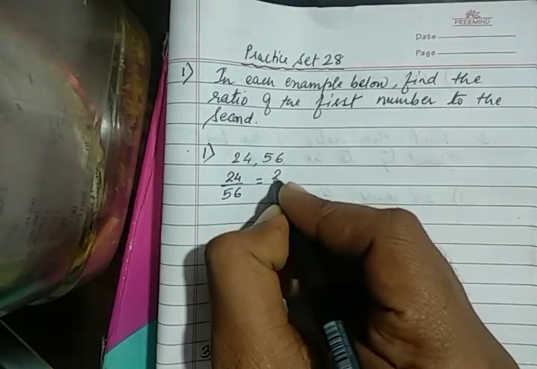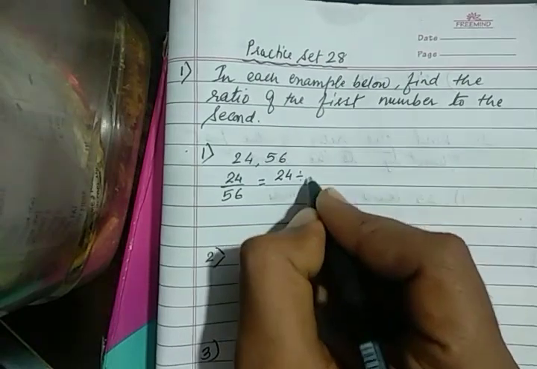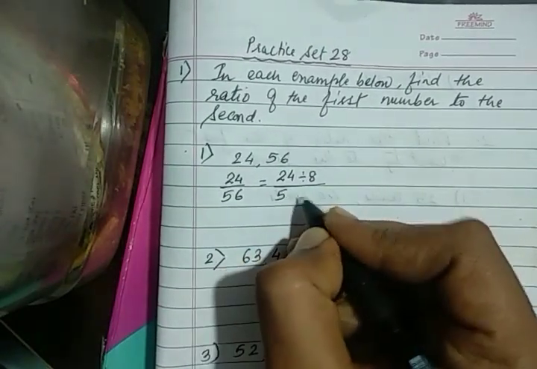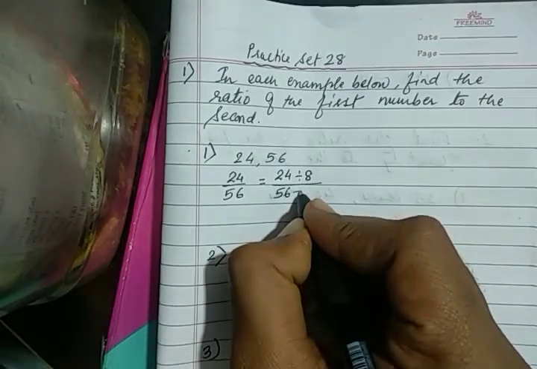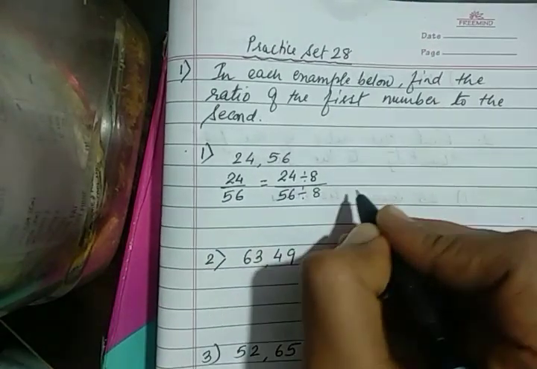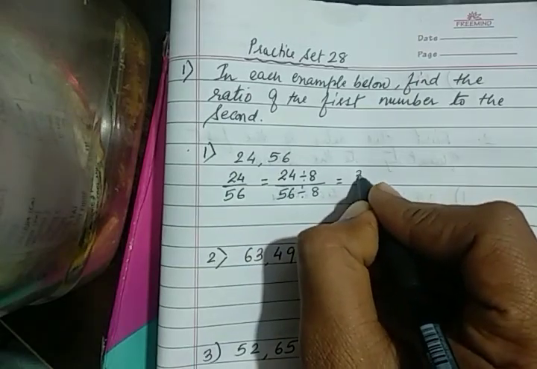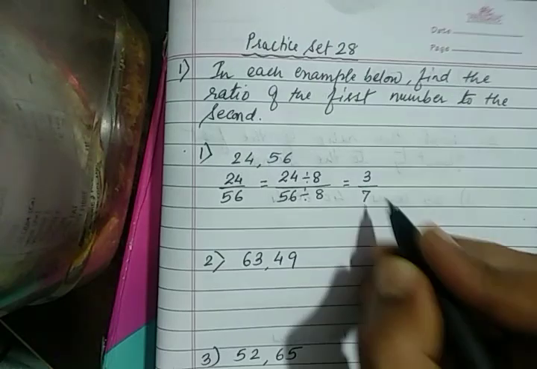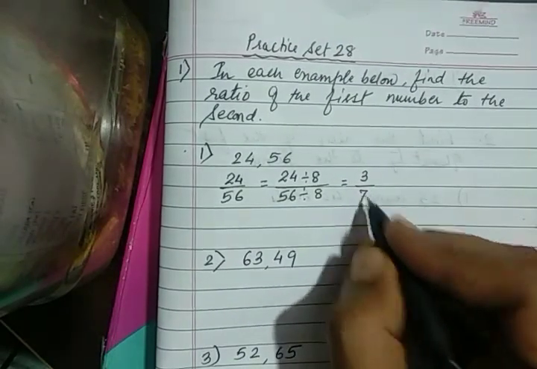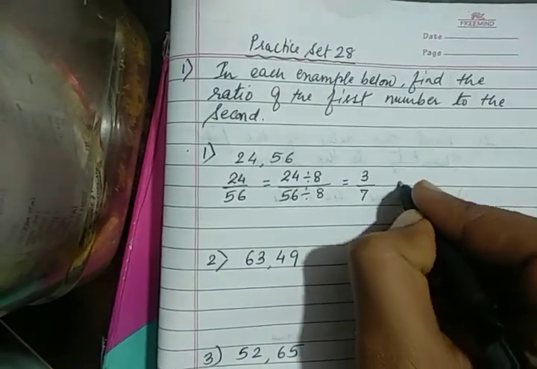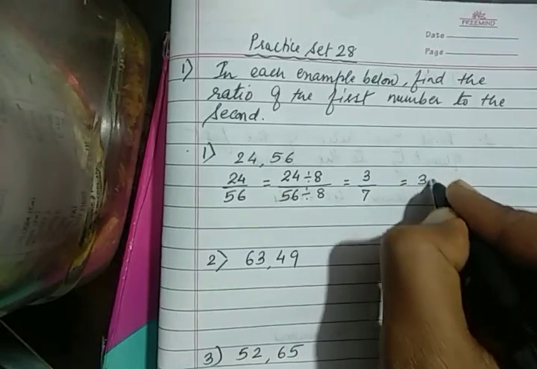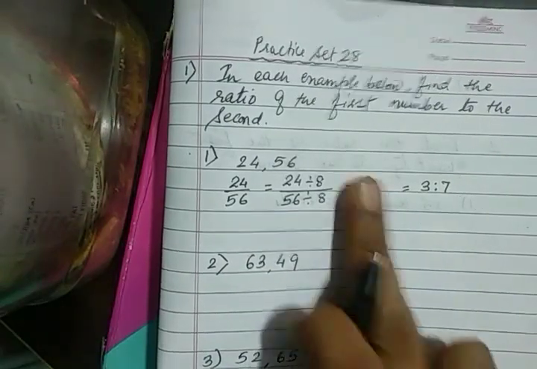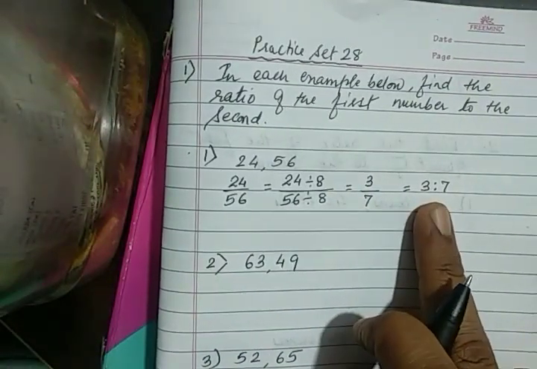So I can write here 24 divided by 8 and 56 divided by 8. So 8 threes are 24, 8 sevens are 56. So I got here a ratio as 3/7, which can be written as 3:7. Okay. So the ratio can be written as 3/7 or 3:7.